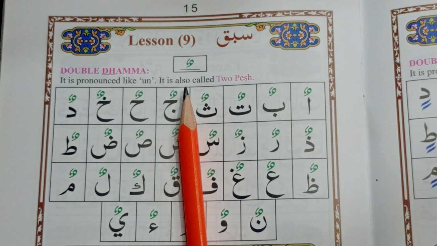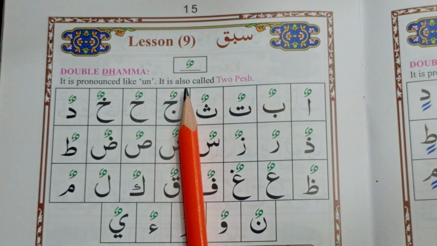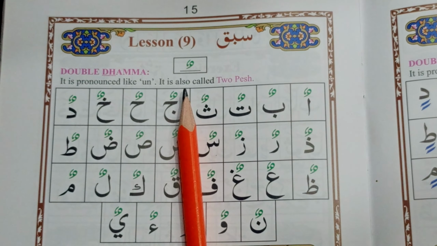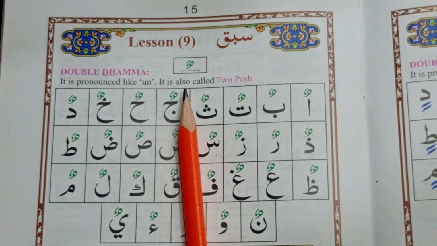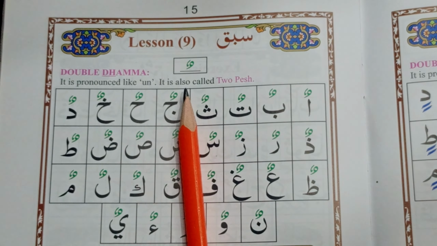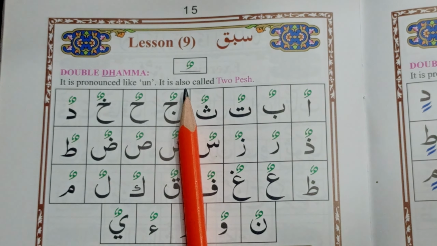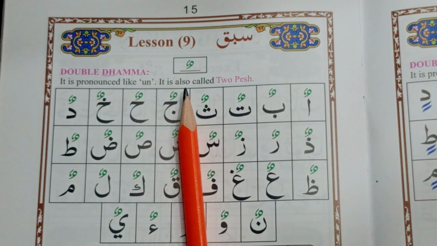Next we have lesson 9. Lesson 9 is all about double dhamma. Double dhamma is also called dhamma-taini, just like double fatha is also called fatha-taini, and double kasra is also called kasra-taini. This one is double dhamma, so this one is dhamma-taini.